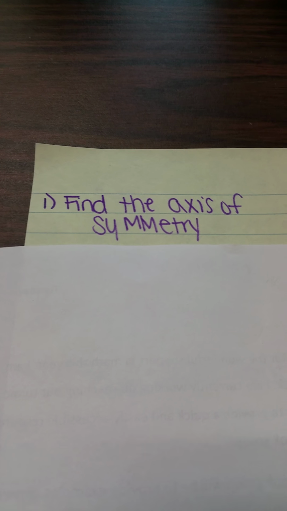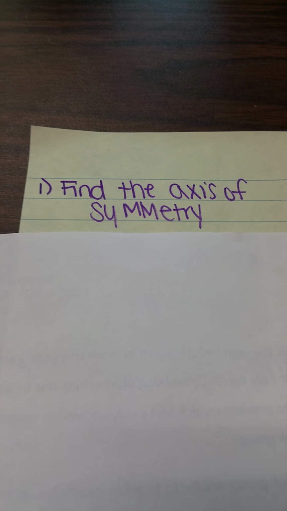So today we are going to work on graphing quadratic functions. There are 5 steps that we need to remember when we graph quadratic functions. The first step is we need to find the axis of symmetry. We need to find that x value because we need points to graph.